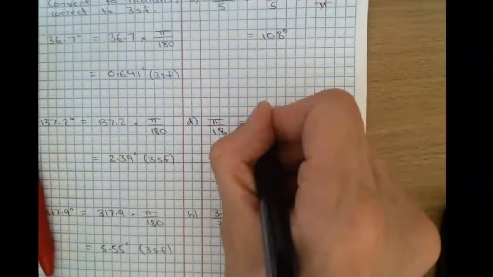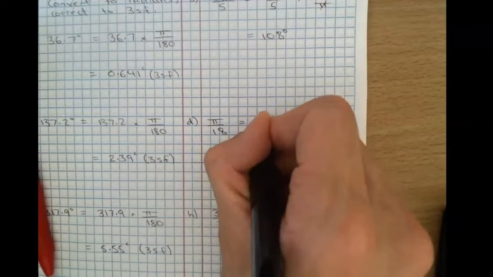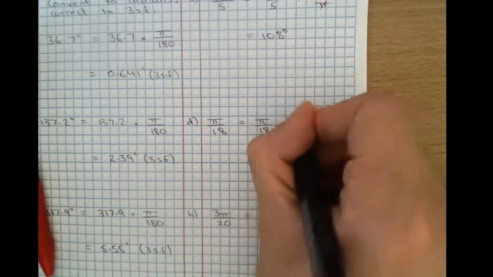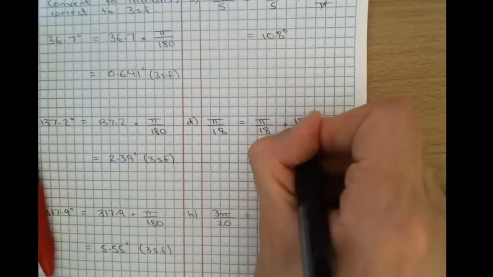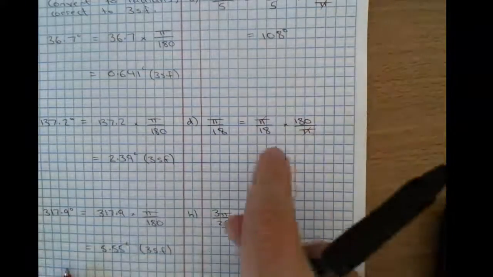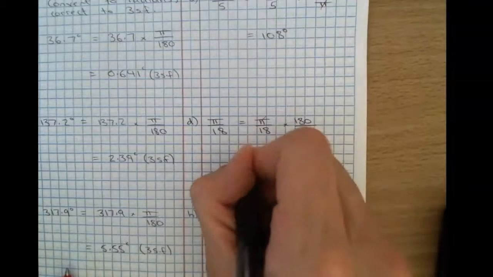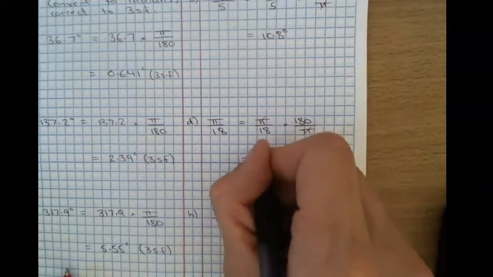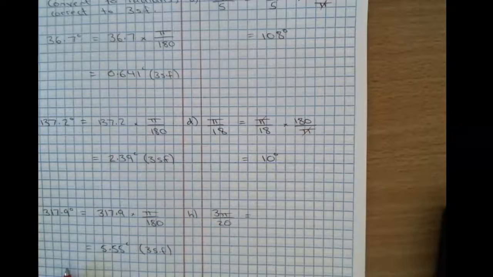Okay, pi over 18 radians to degrees, so pi over 18 times 180 over pi. Those are going to cancel, and I'm left with 180 over 18. 18 goes into 180 10 times, so it'll be 10 degrees.